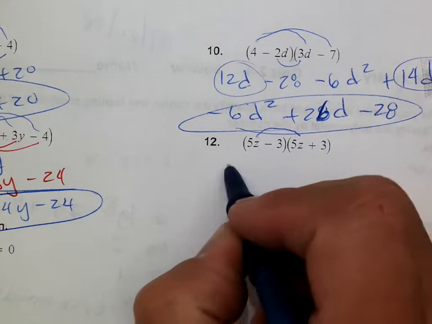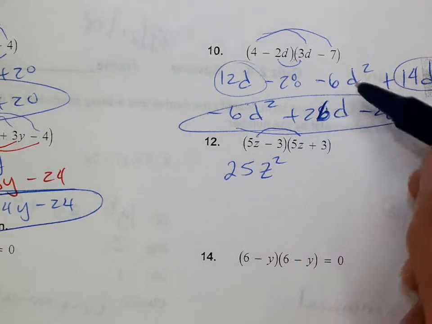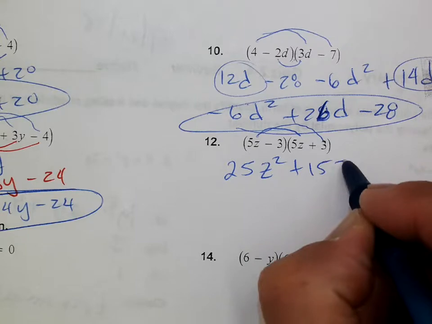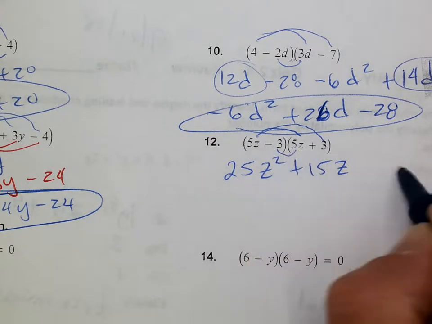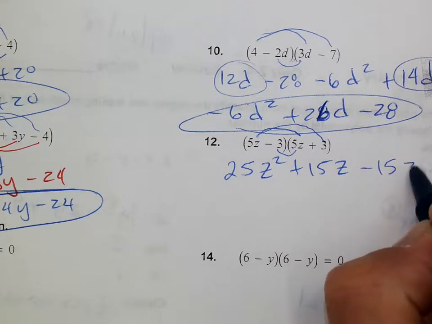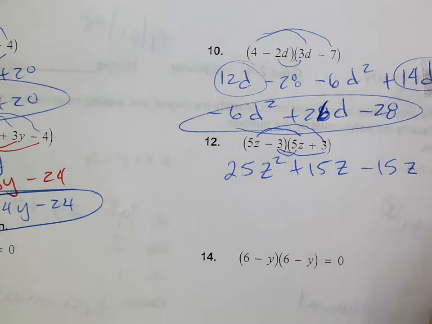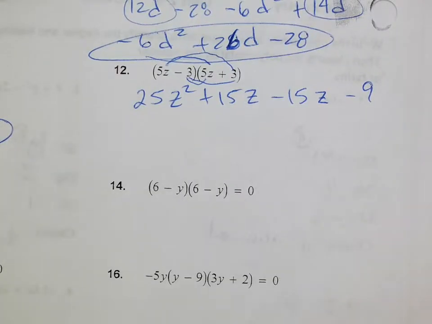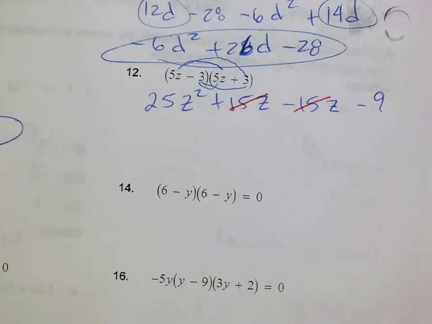We're going to get a 25z squared, right? Plus 15z. Negative 3 times 5z is a negative 15z. And negative 3 times 3 is a negative 9. Okay. Now hopefully you recognize the middle two terms will cancel, right? They cancel each other out. 15z and negative 15z cancel each other out.